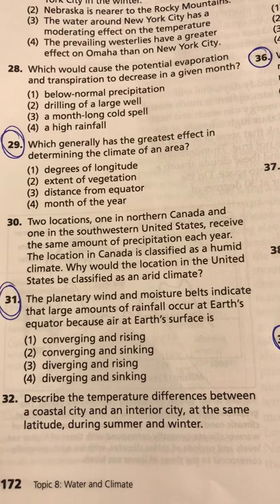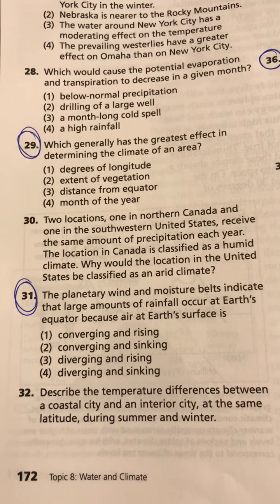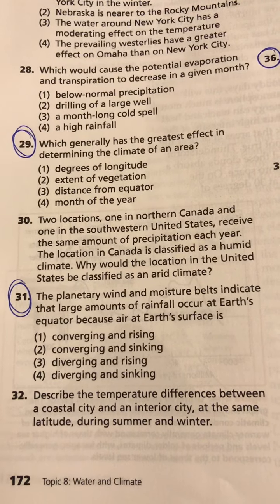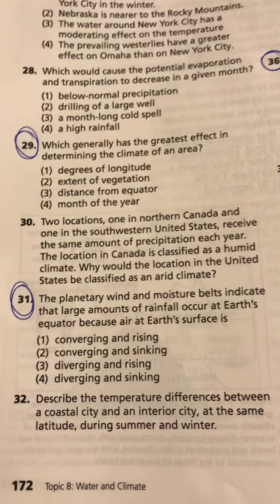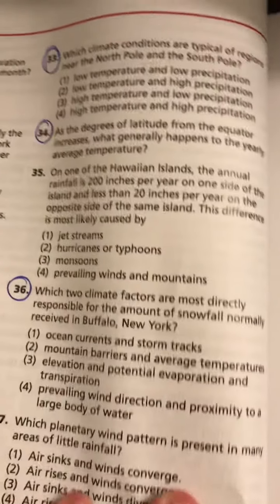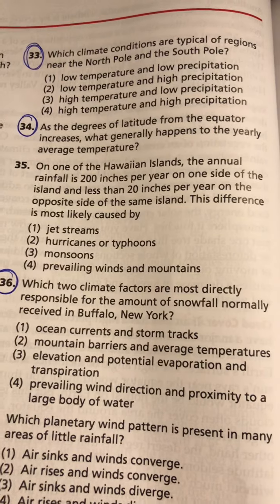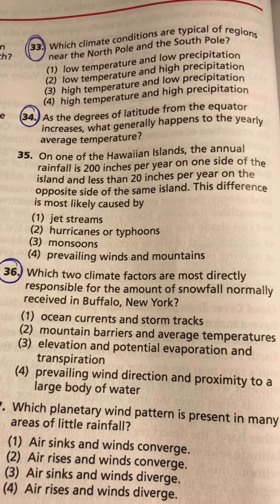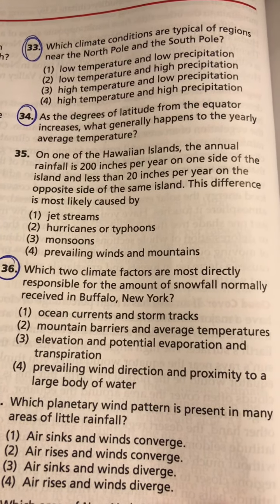Number 31. The planetary wind and moisture belts indicate that large amounts of rainfall occur at Earth's equator because air at Earth's surface is 1. Converging and rising. 2. Converging and sinking. 3. Diverging and rising, or 4. Diverging and sinking. Number 33. Which climate conditions are typical of regions near the North Pole and South Pole? 1. Low temperature and low precipitation. 2. Low temperature and high precipitation. 3. High temperature and low precipitation. Or 4. High temperature and high precipitation.